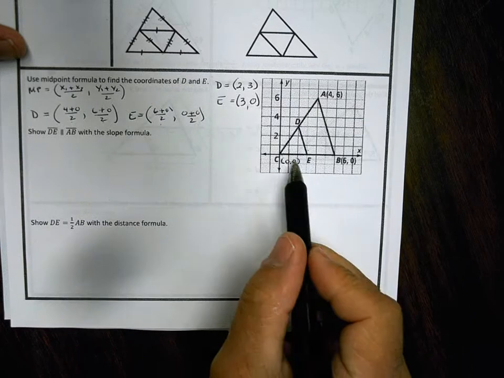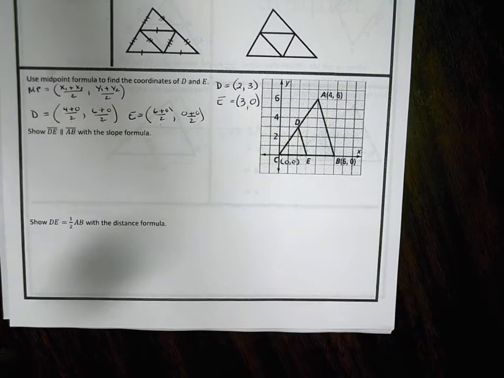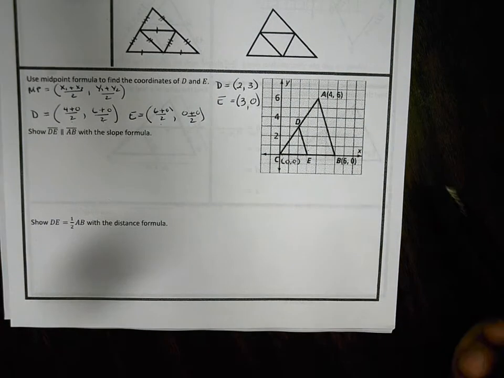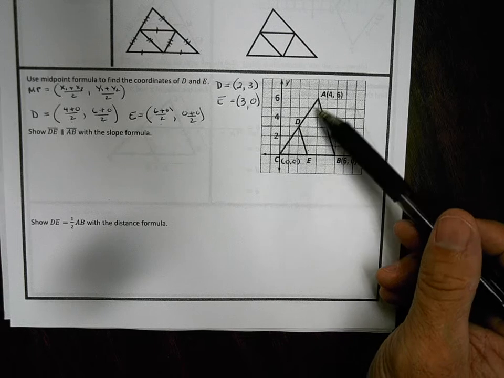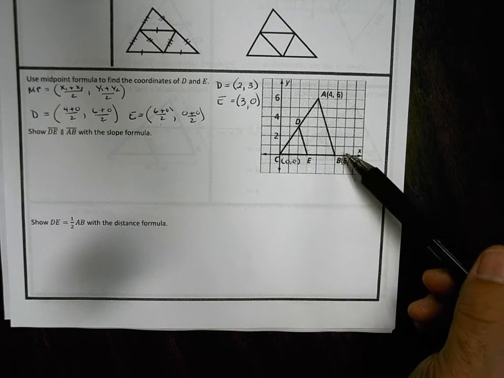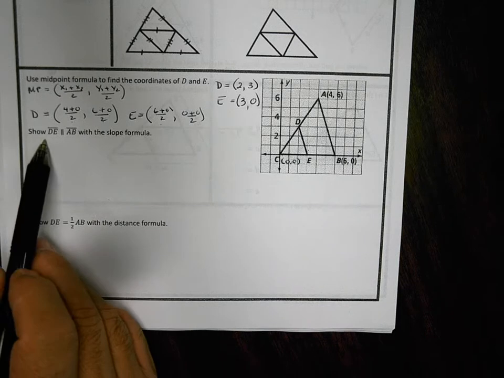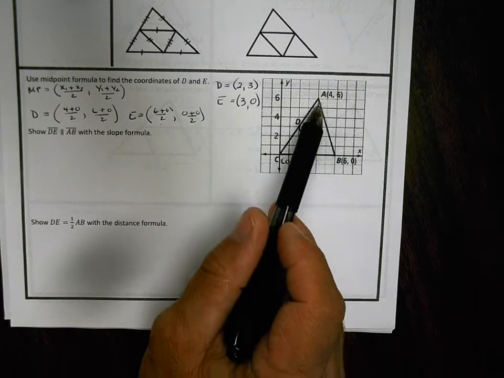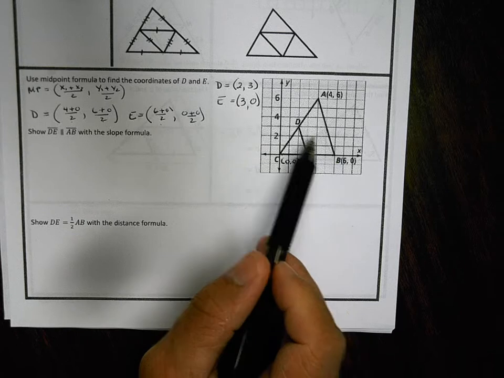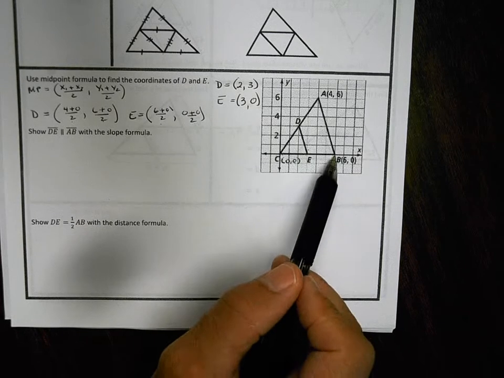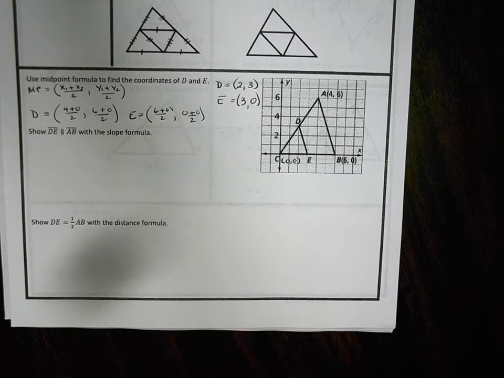So E is at 3, 0. All right, do you guys all see that we now proved that D is the midpoint of AC and that E is the midpoint of BC? Yeah? Okay. So far, so good. We know that DE is the mid-segment. Now we're going to prove that DE is parallel to AB. That's the first thing we said, is that DE is parallel to AB if it's a mid-segment, right?